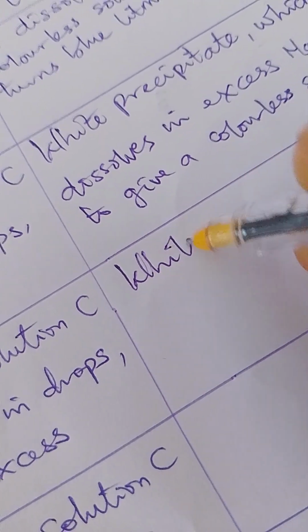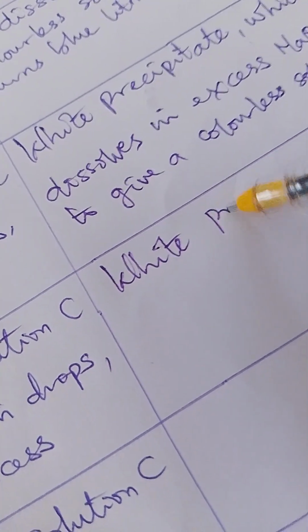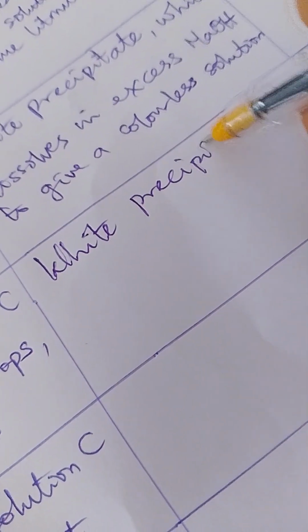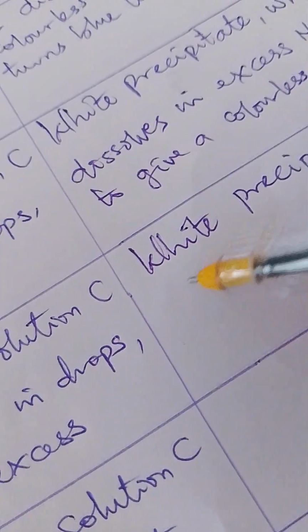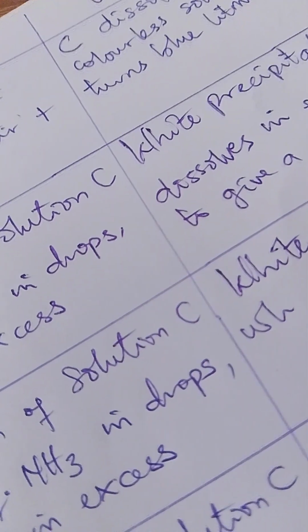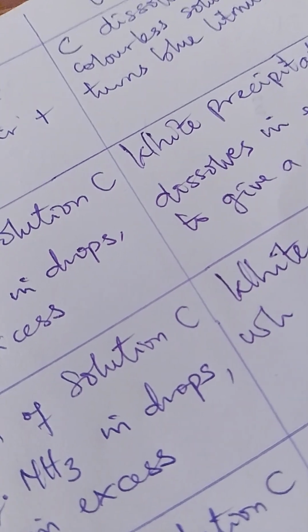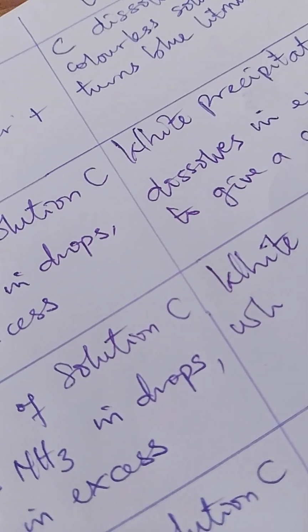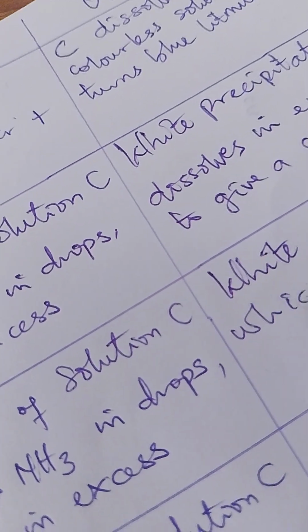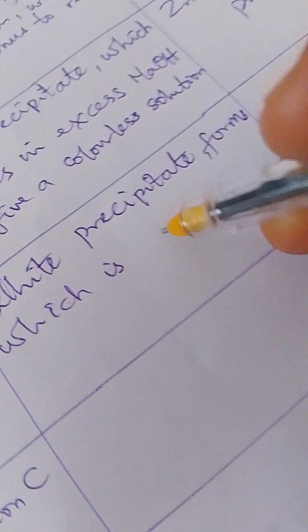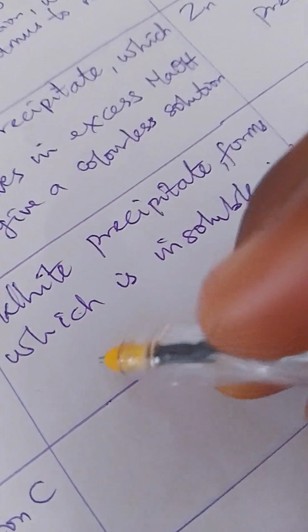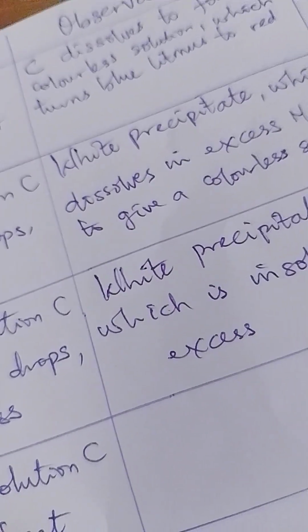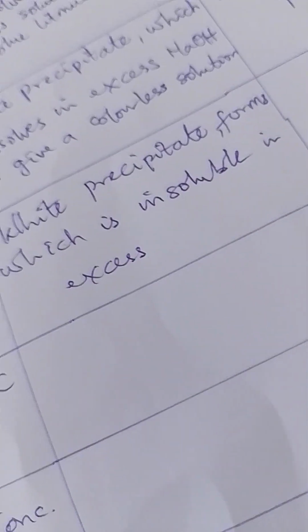So when you perform that, come under your observation and you write white precipitate forms which is insoluble in excess. Another student can just write white precipitate forms, comma, insoluble in excess. It's still the same thing.